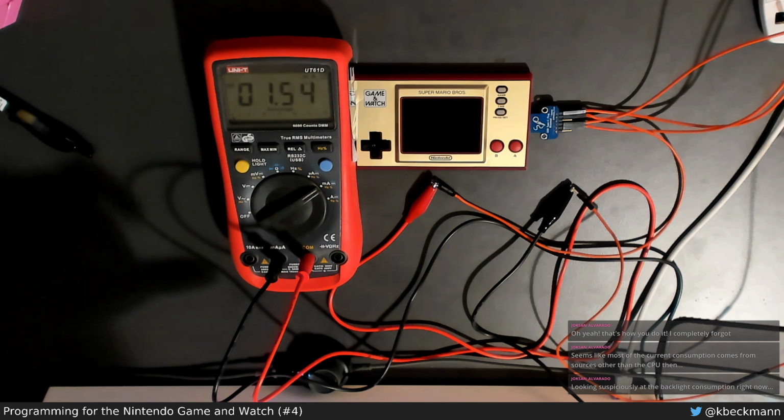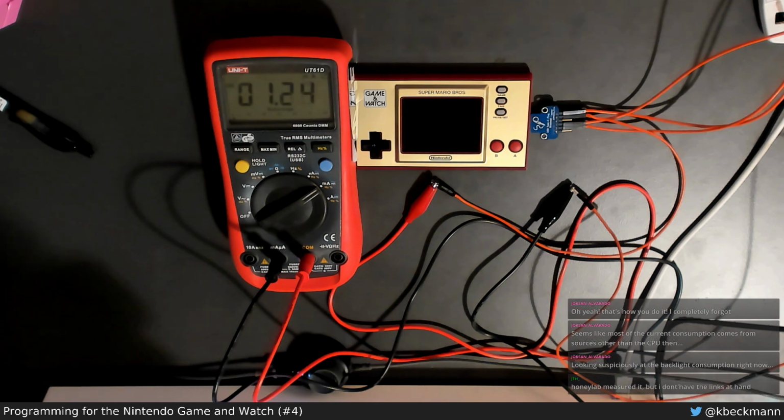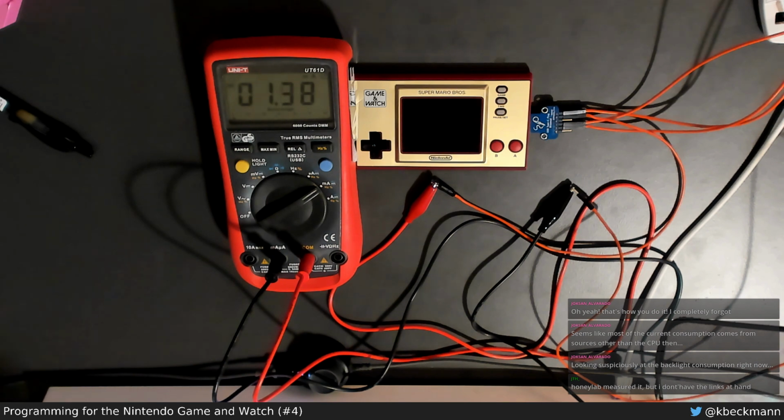Looking suspiciously at the backlight consumption. Yeah, okay. Honeylab measured it, but I don't have the links. Actually, Tim also measured it. I can post it in the chat, I guess. One second.